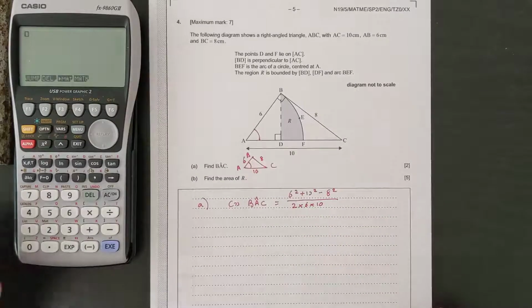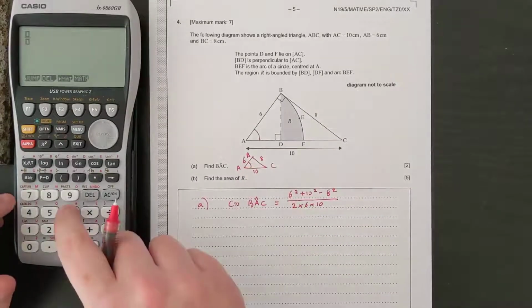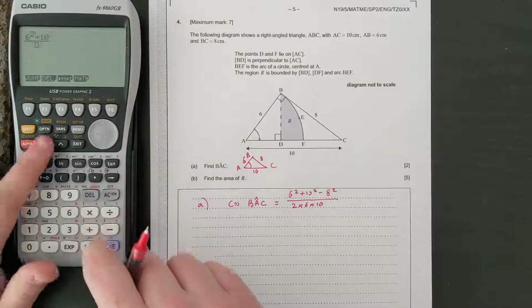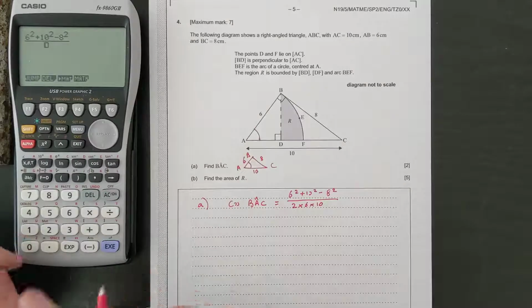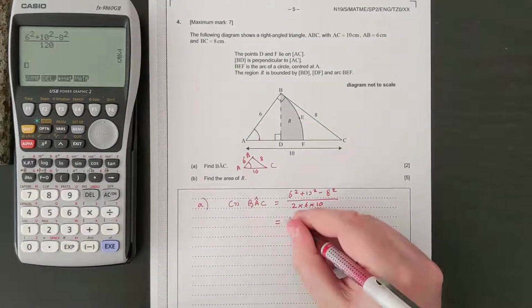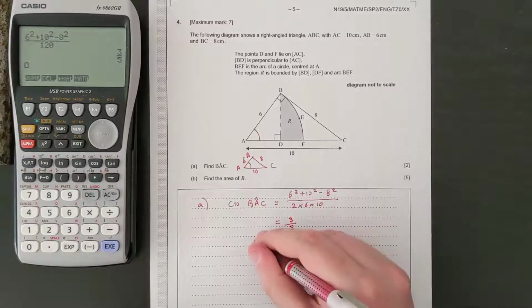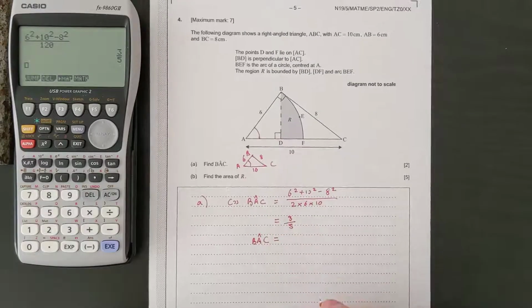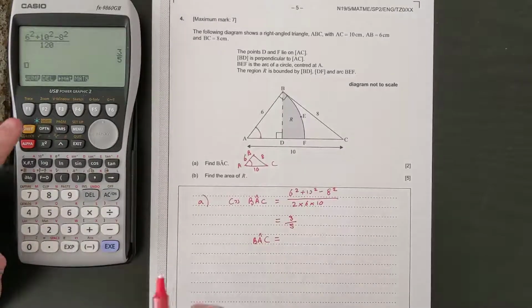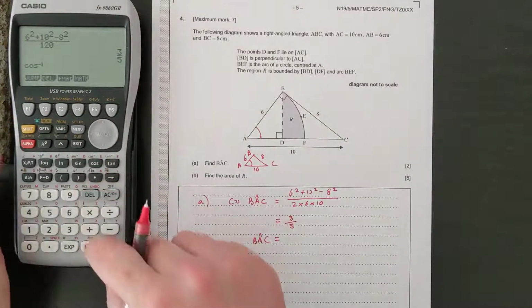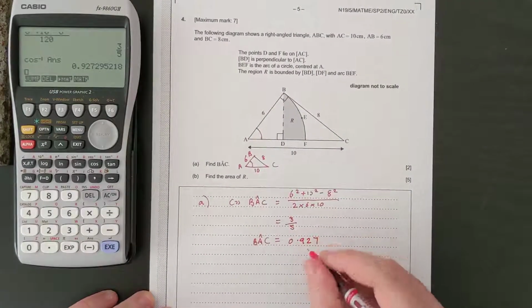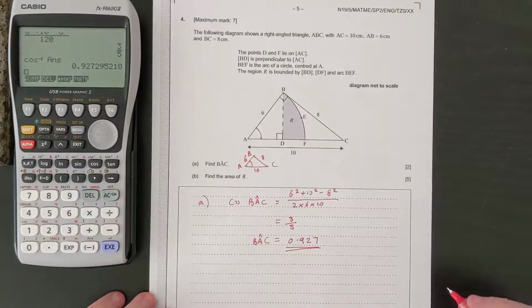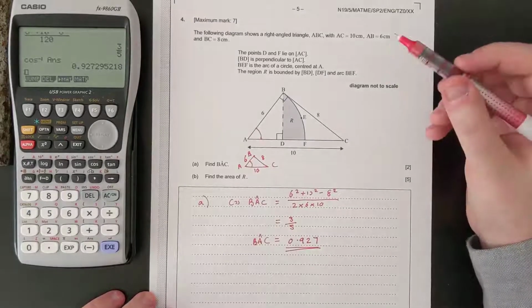I can type that into my GDC using my fraction button. So I have 6 squared plus 10 squared minus 8 squared, and that's all over 2 times 60, which is 120. So I have cosine BAC is equal to 3/5, and so BAC is equal to arc cosine 3/5, which is shift cosine, and then my answer, which is 0.927.